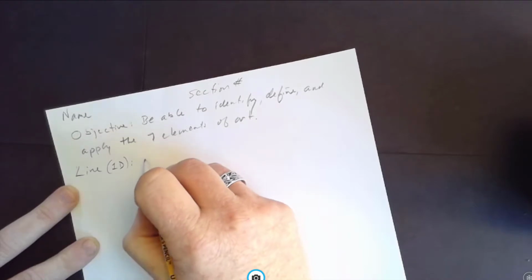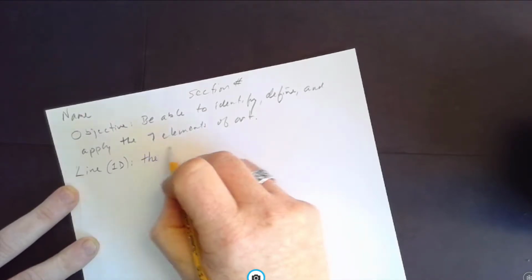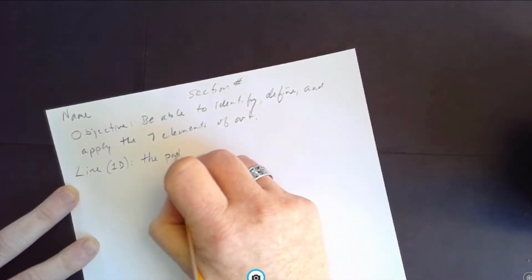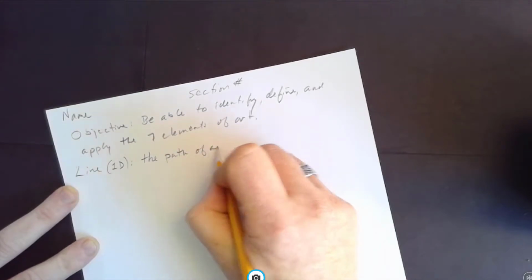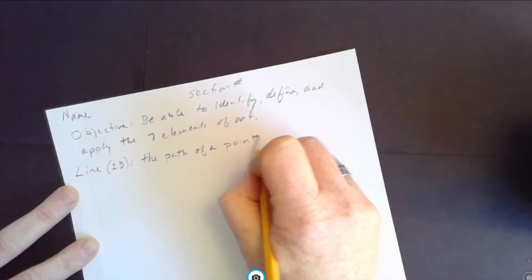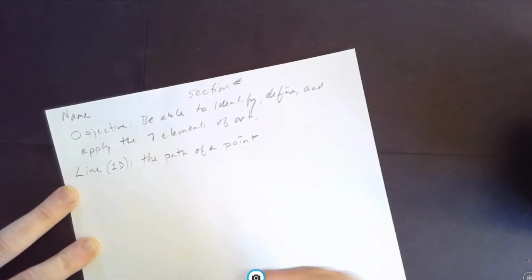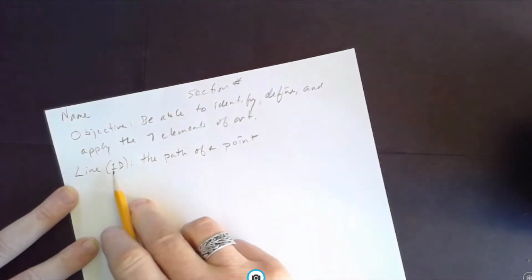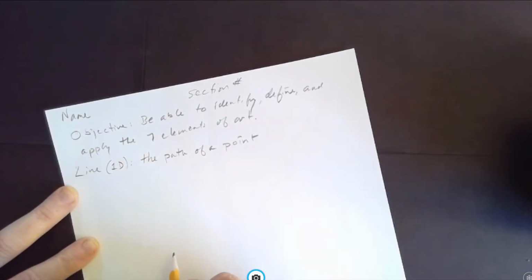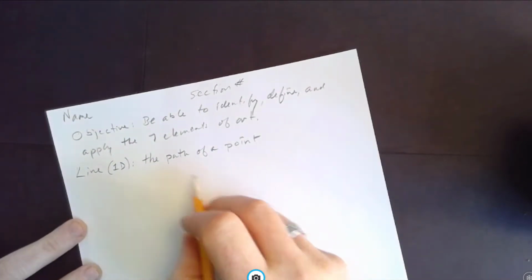Then you're going to take that line and define it. We're going to put just a simple definition: the path of a point. It can't be any simpler than this. That one dimension we're talking about, that single measurable dimension, is length.